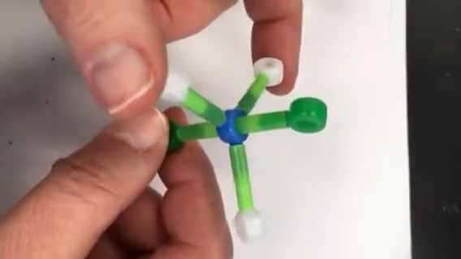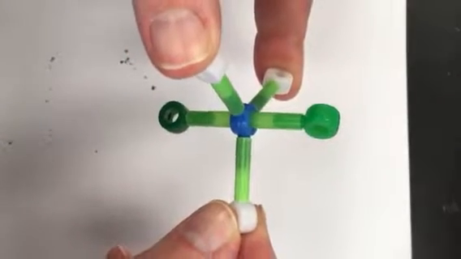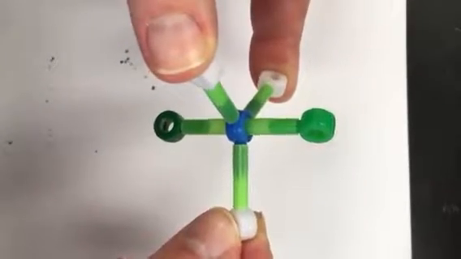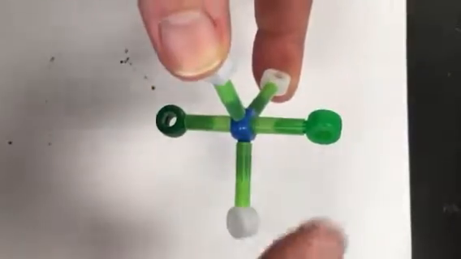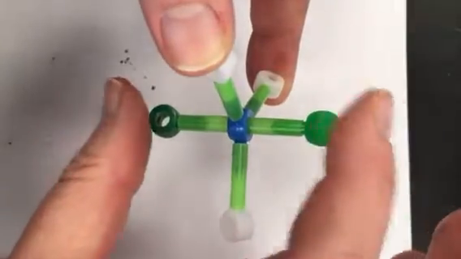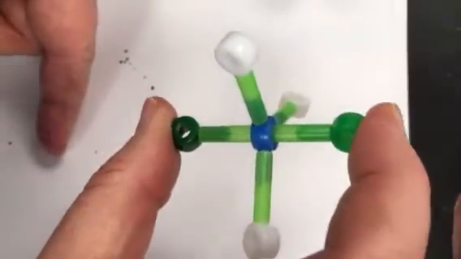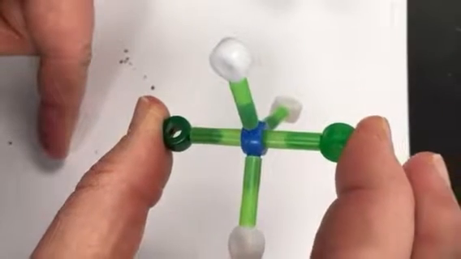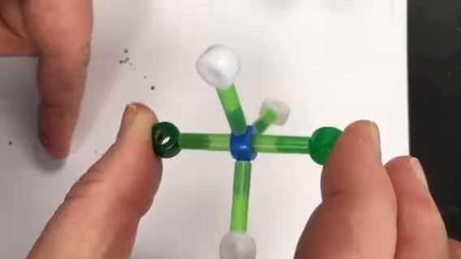So we actually think of this as an equatorial position for the ones with the white pegs, because they're kind of like projecting along the equator of a sphere, if this were occupying a sphere. And then these ones that point up and down are kind of like the North Pole and the South Pole of the sphere. So we call those the axial positions, because they're along the axis of north and south.